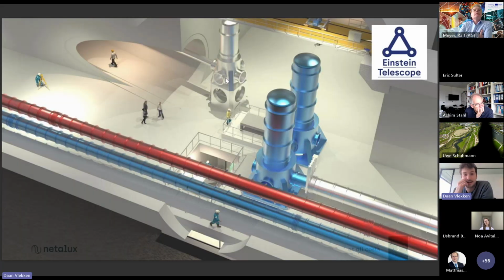So indeed, with the Einstein Telescope, what LUCET will do is we will have our application in the beam pipes. So the 10 kilometers of beam pipes per leg of the triangle will need to be made in an industrial environment.